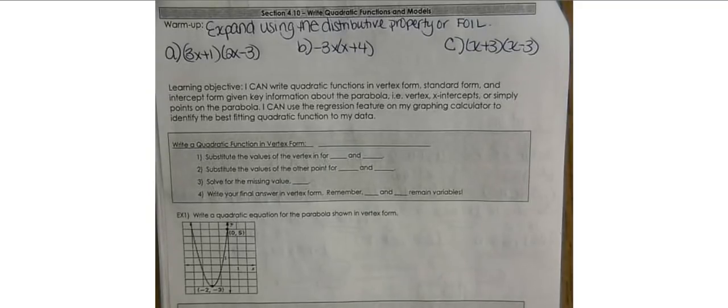Hi everyone, today we are going to learn about how to write functions and models. So what's going to happen is I'm going to give you some key information about quadratics, and I'm going to ask you to write an equation in either standard form, vertex form, or intercept form. And so this is kind of a nice lesson to bring everything together and to end the quadratic unit.